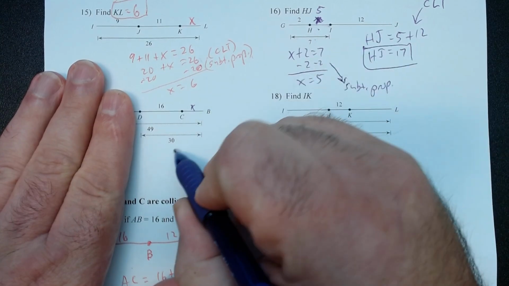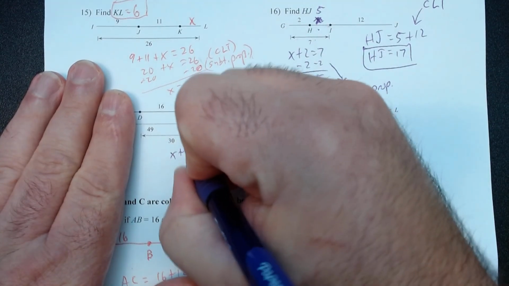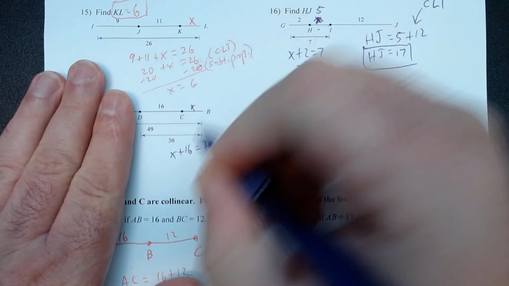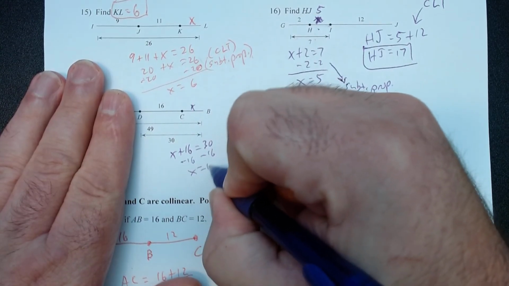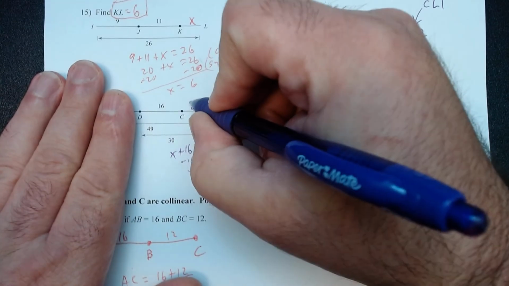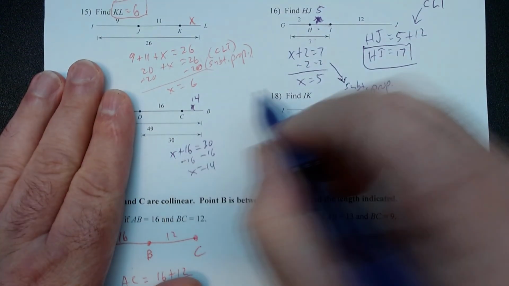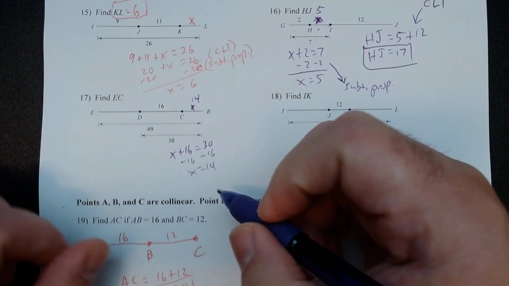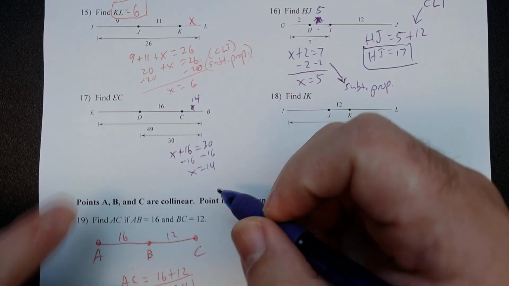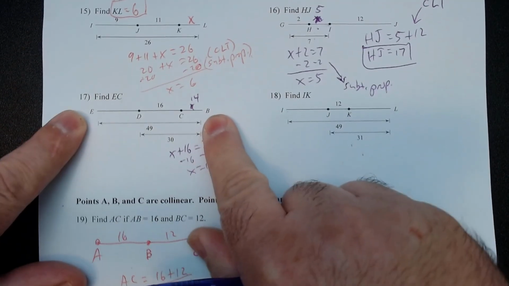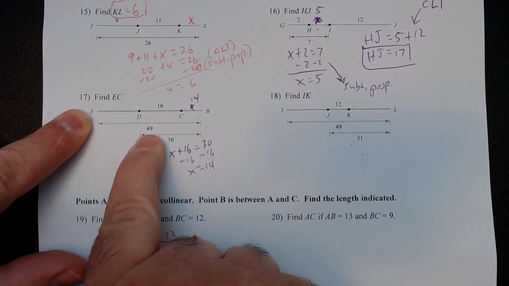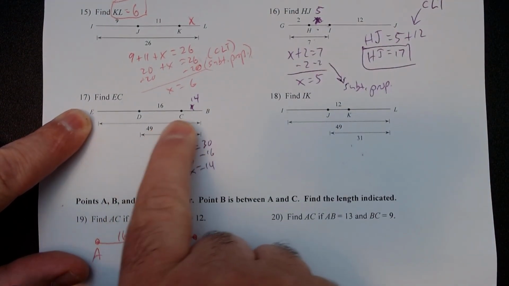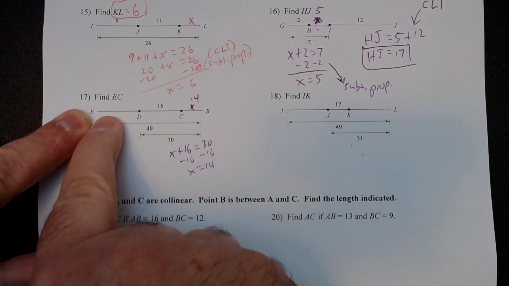These two segments add up to 30. So the X and the 16 is supposed to give me 30. Subtract, X is 14, yay. Okay, I know this is 14 from C to B. Then the next part is I know that the entire thing from E to B all the way across is 49. And I already know these two parts. This is the only one I'm looking for.